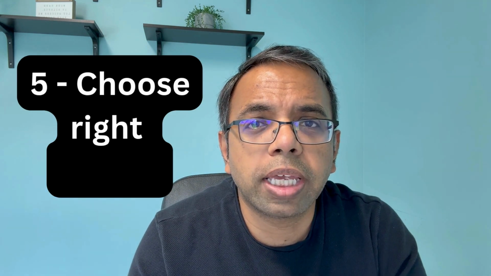Now, step 5 in this framework is choose an AI tool based on your strength. This is one thing which many people overlook, especially when they are building a product using AI. They end up choosing something which is popular or which everybody is talking about. Instead, you should focus on tools and platforms which you understand and are comfortable with.